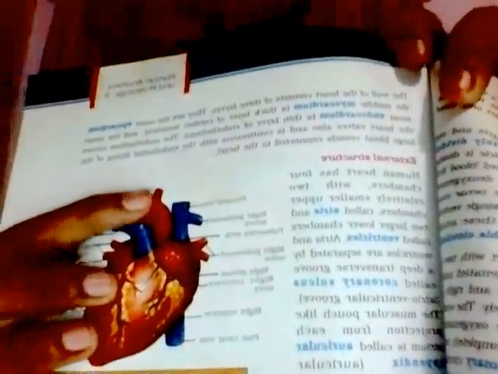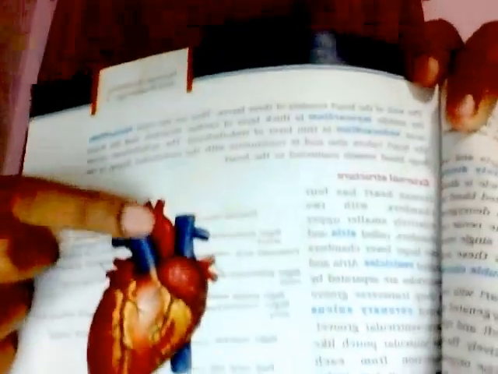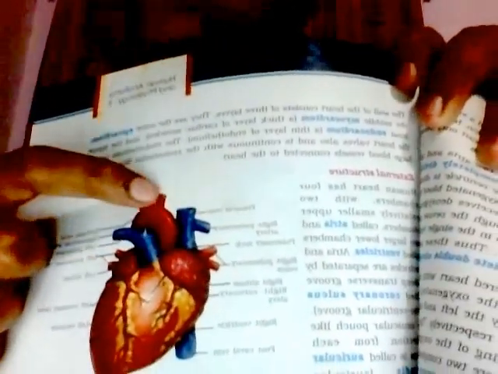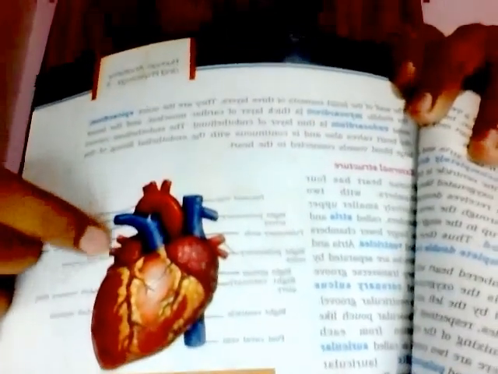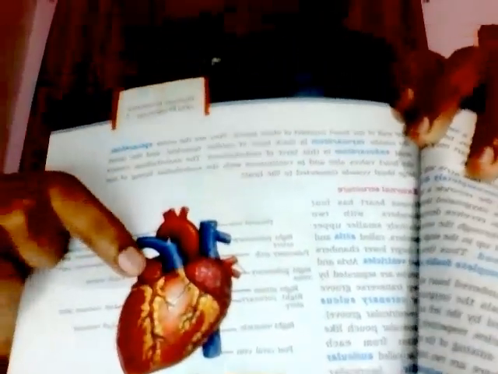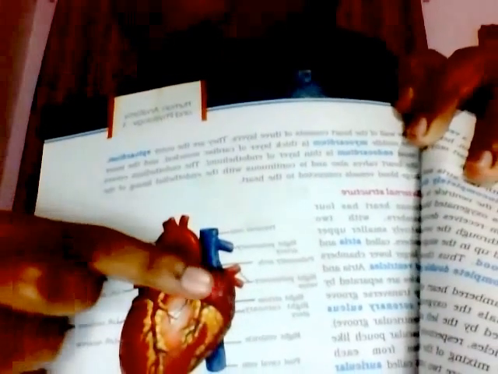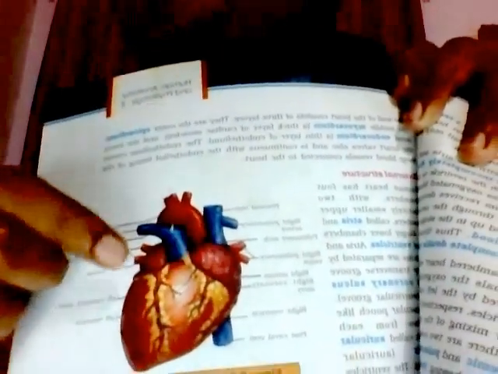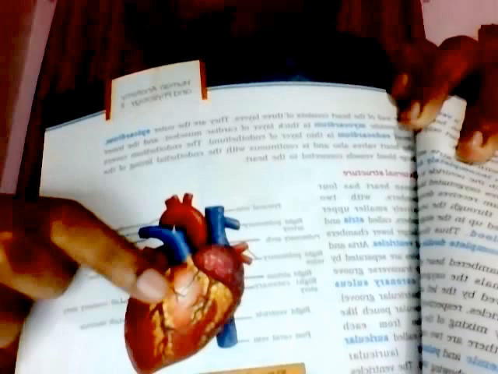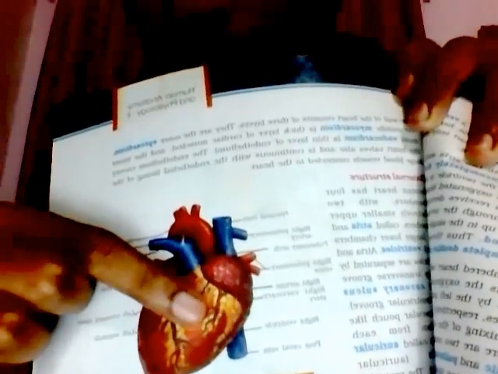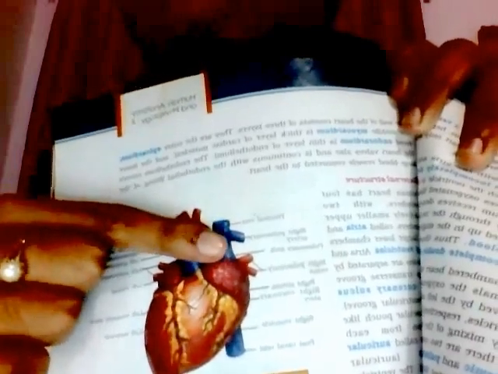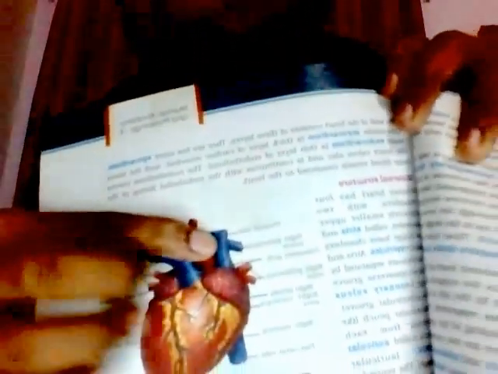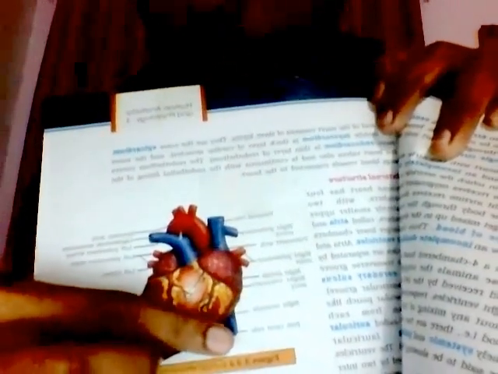Here, this red one is called the systemic arch, and this is our left auricle, and this is our right auricle, and this is our left ventricle, and this is our right ventricle, and this is our pulmonary arch, and this is the precaval vein, and this is the postcaval vein.